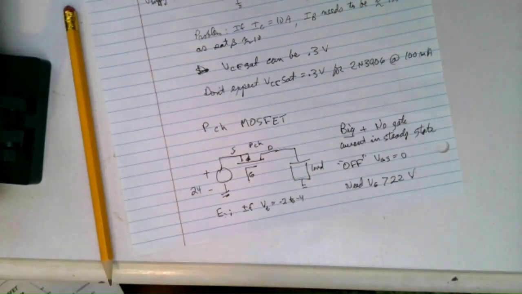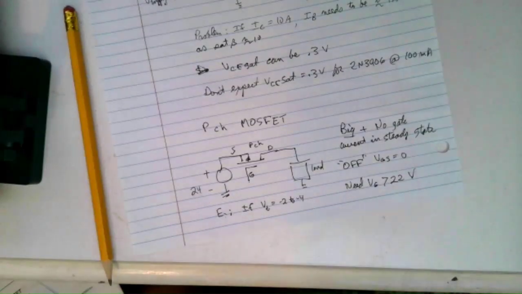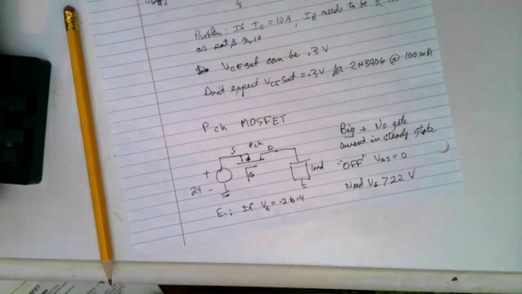And you can see they vary a fair amount from part to part and over temperature, and so that would be a disadvantage maybe of the PFET. You need to swing some volts on the gate to make things happen.